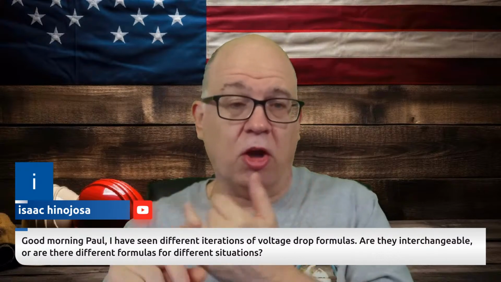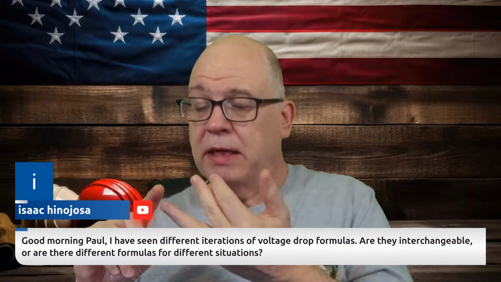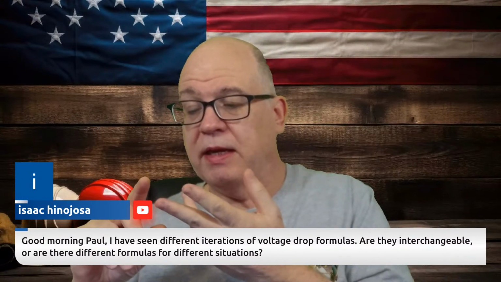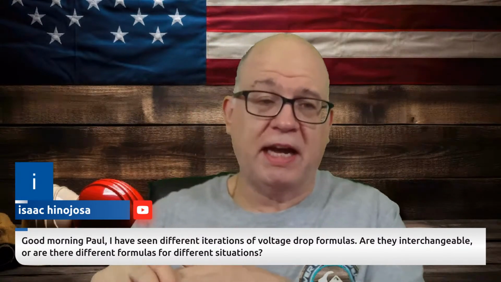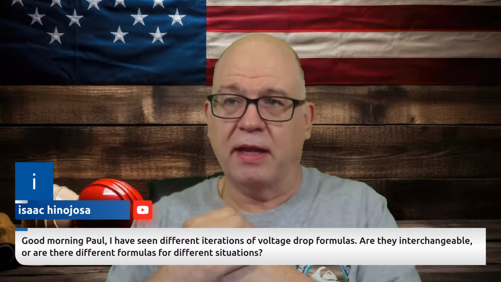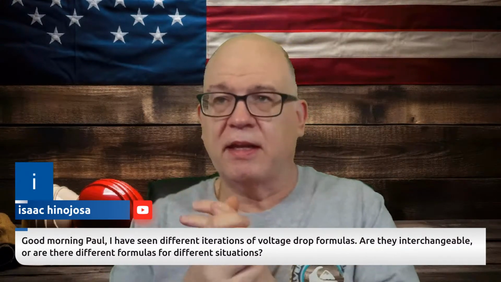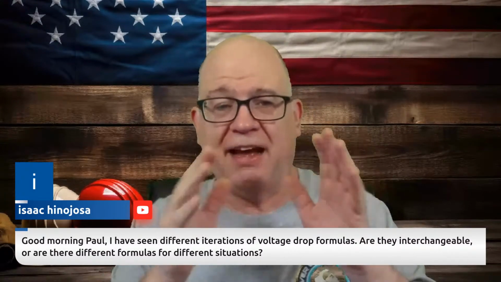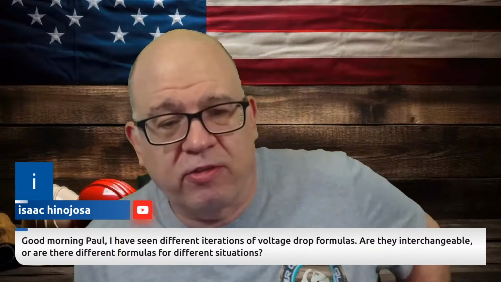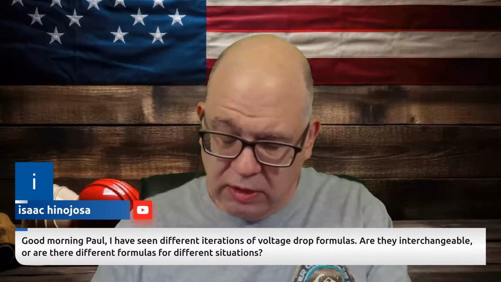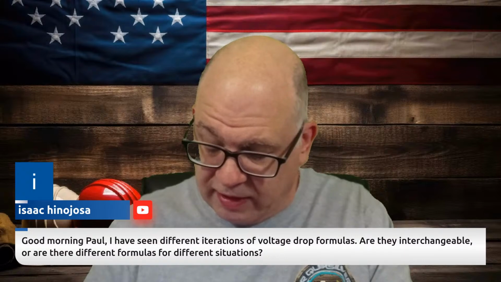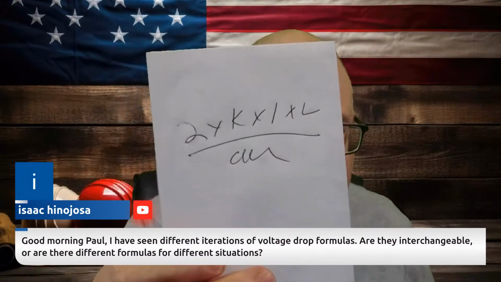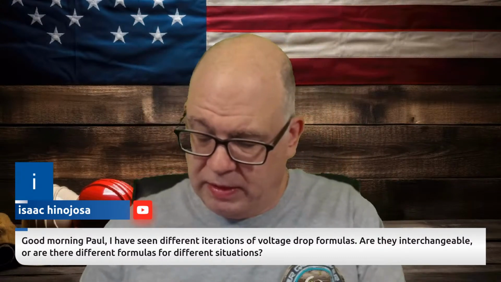So like if I know the load at the end and I know the distance one way, and I know that I'm going to be using the known value, say 12.9 for copper, right? And I know all this stuff, then it makes it easy to do your voltage drop. But depending on what values you have, that's going to be what the difference is, all right? So the typical formula, 2 times K times I times L divided by the circular mils, okay, will give you the percentage, right?